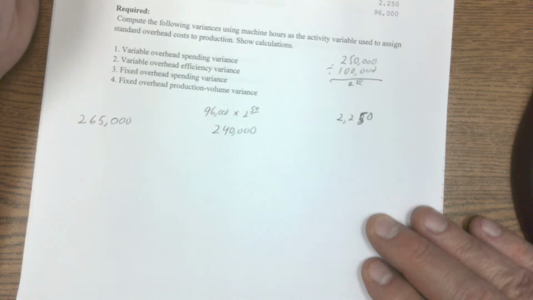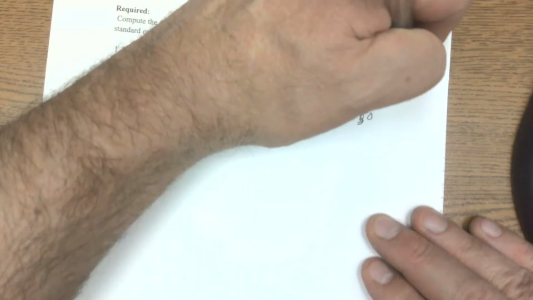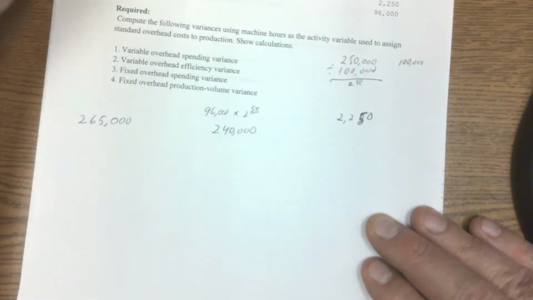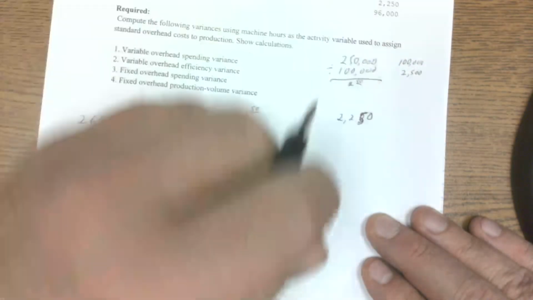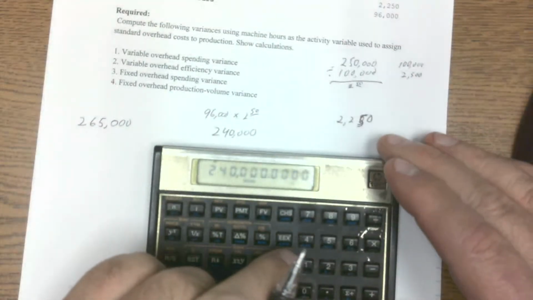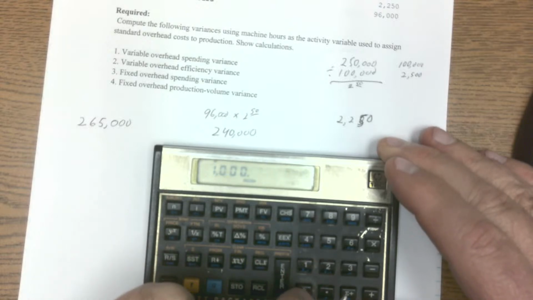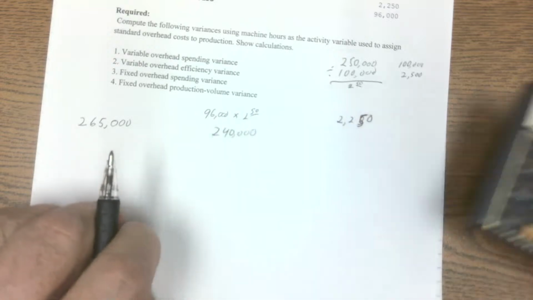The machine hours, we need to find another spot of scratch paper. Machine hours is 100,000 for a master budget of 2,500 units, and I believe that'll be 40 hours per unit. And it is.